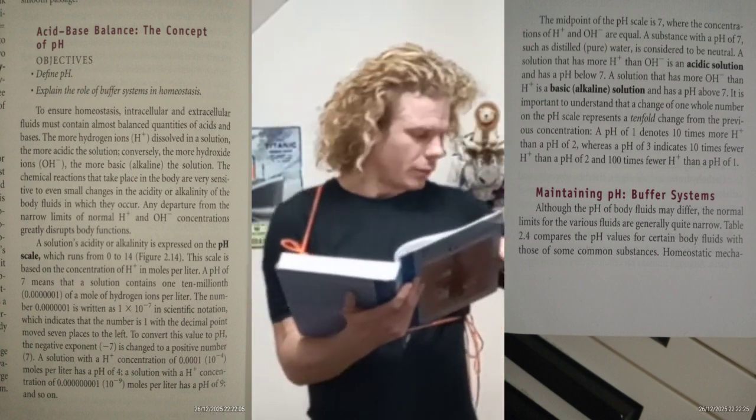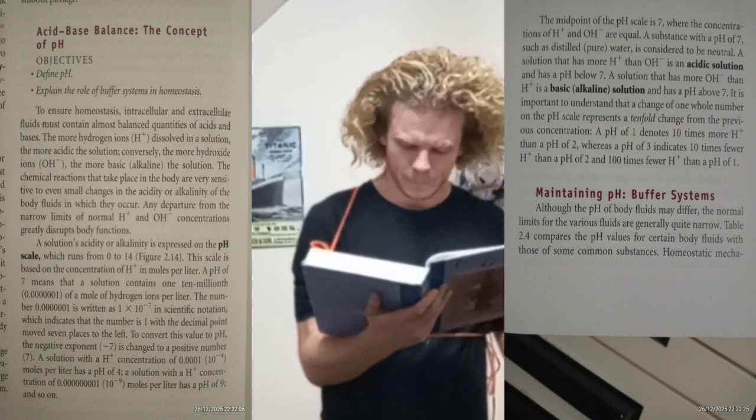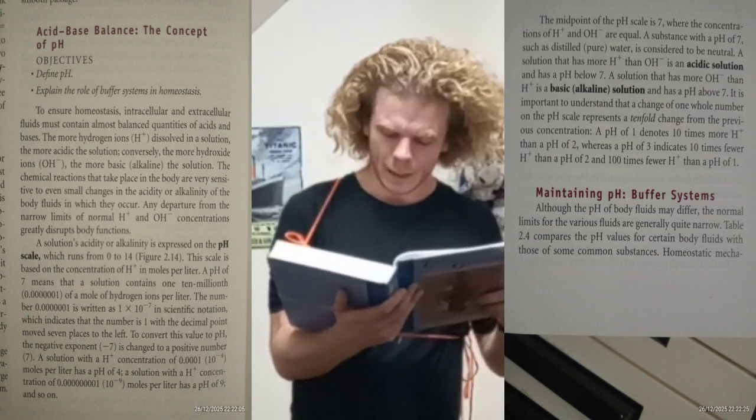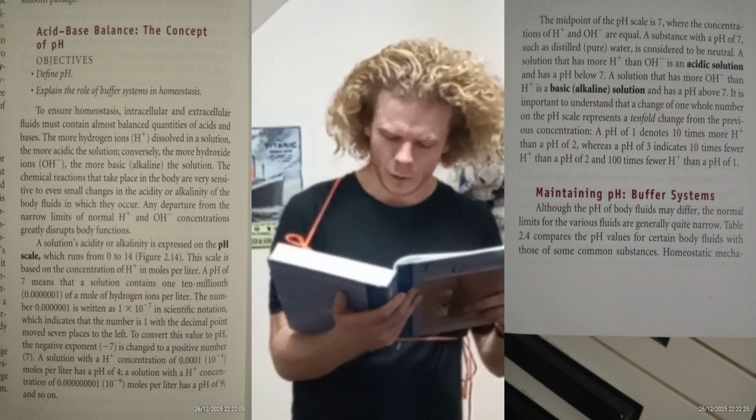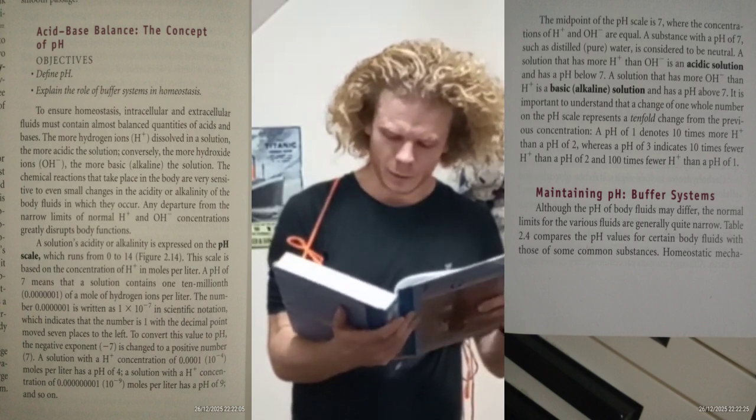A pH of 1 denotes 10 times more H plus than a pH of 2, whereas a pH of 3 indicates 10 times fewer H plus than pH of 2 and 100 times fewer H plus than pH of 1.